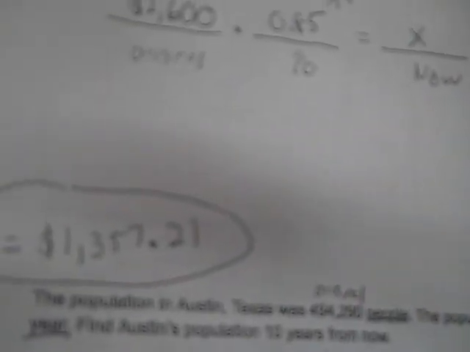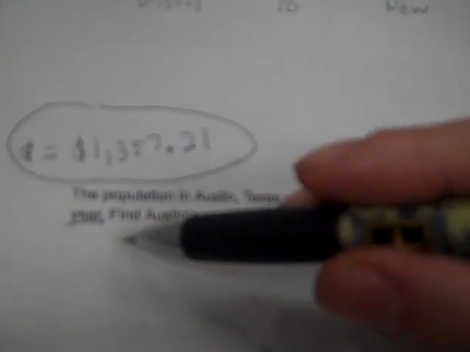Okay, then the final problem. The population in Austin, Texas was 494,290 people. The population increases by 3% per year. Find Austin's population 10 years from now. So we've highlighted a couple units, people and years. So that means that forms a rate of change.